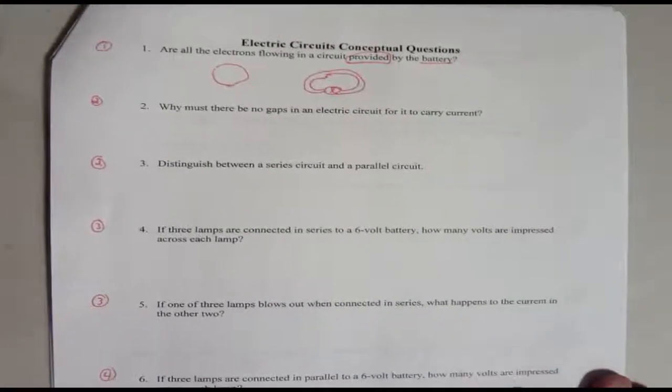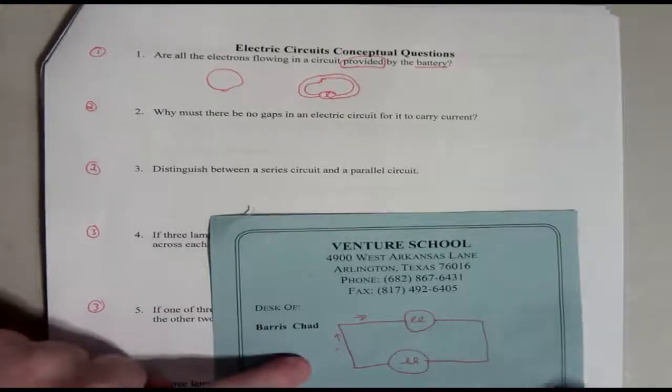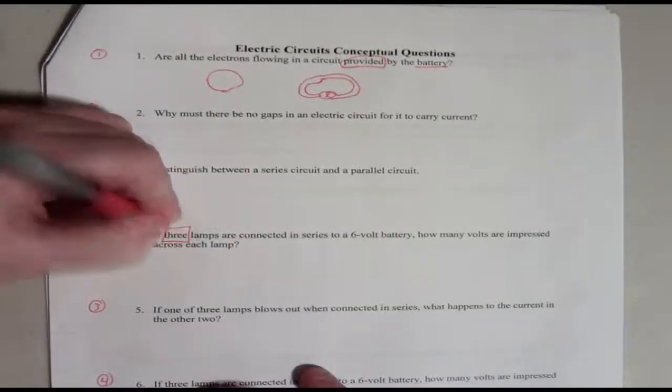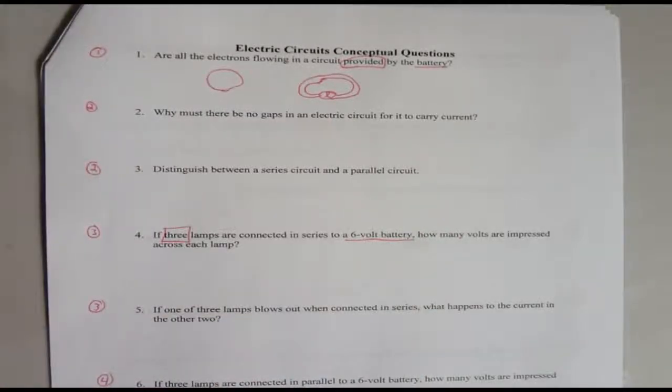All right, number 4. So we know number 4 is in section 3. If 3 lamps are connected in a series to a 6-volt battery, how many volts are impressed across each lamp? So 3 lamps, boom, boom, boom, are on a series circuit. So we know a series is the one that just goes all the way around just like this, right? So we have 3 lamps. They're connected in series. We have a 6-volt battery. How many volts are impressed across each lamp? In other words, how many volts are put on each lamp?